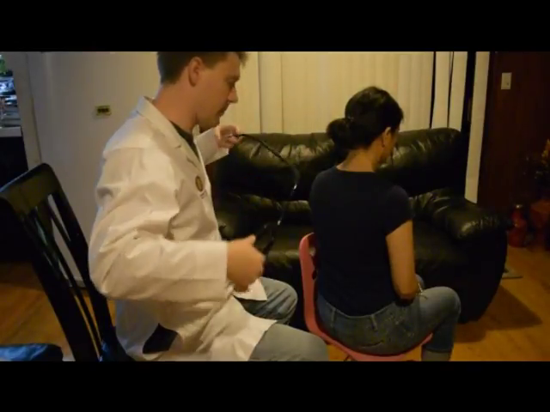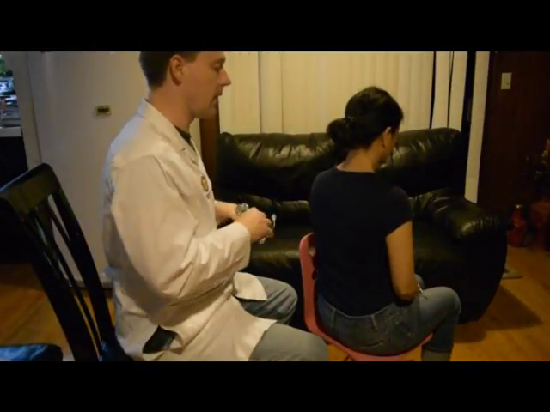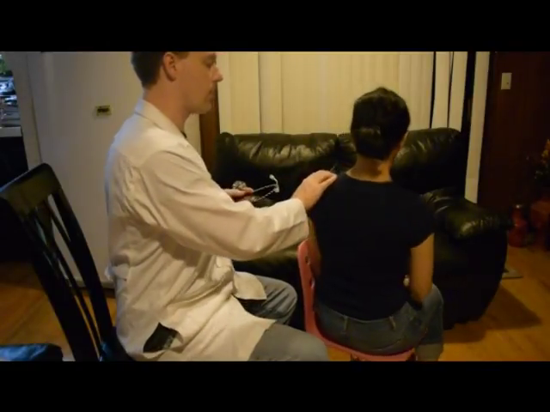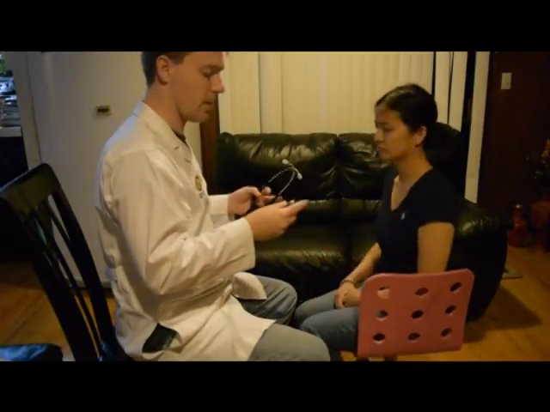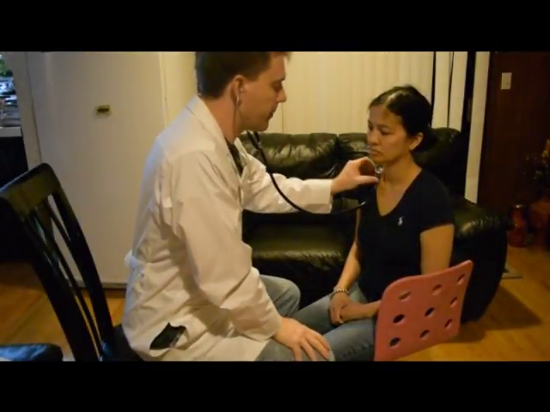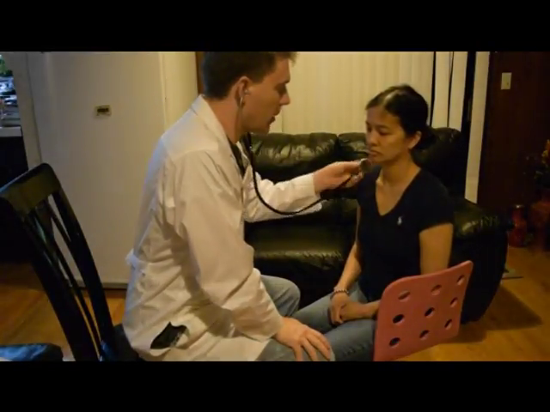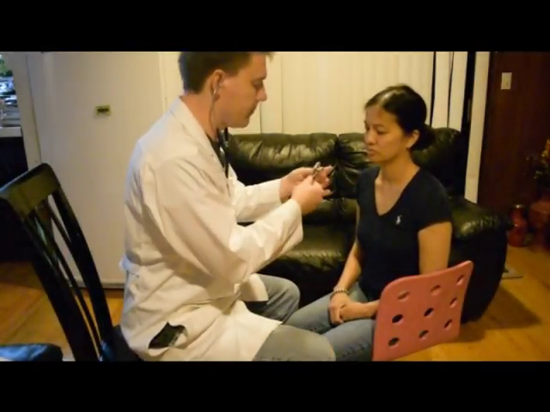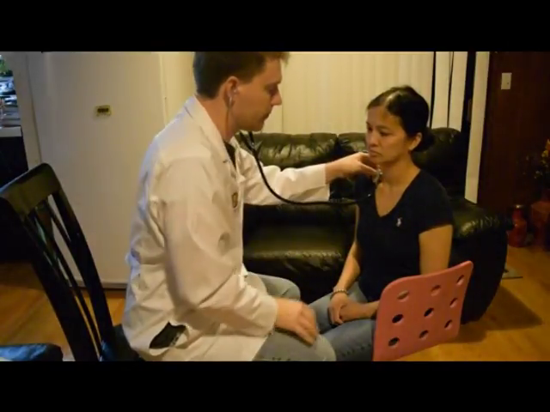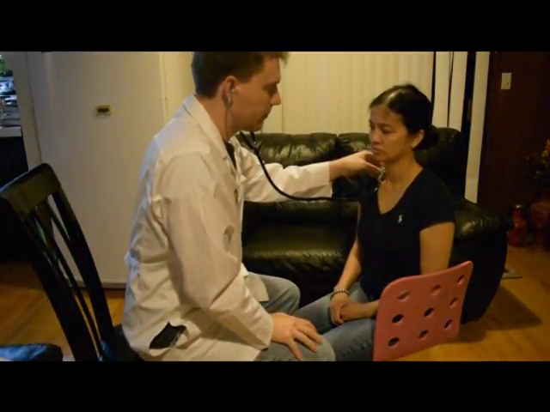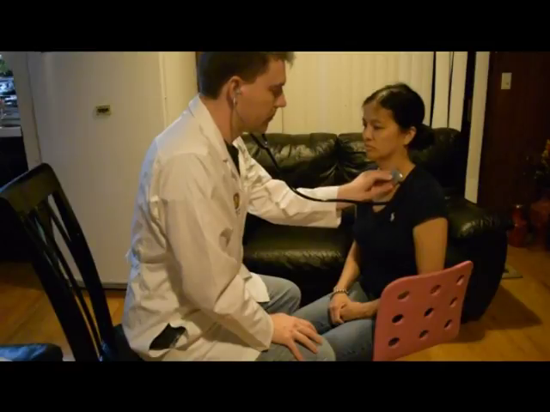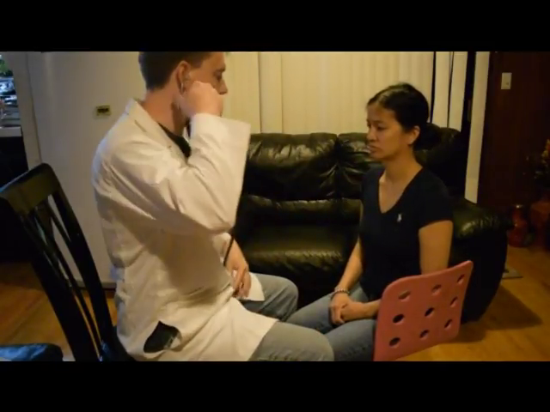Next we're going to auscultate the apices. Just turn around for me here, Jocelyn. The apices are right above the collarbone here, and we're going to use the bell here. Okay, and everything sounds good and healthy.